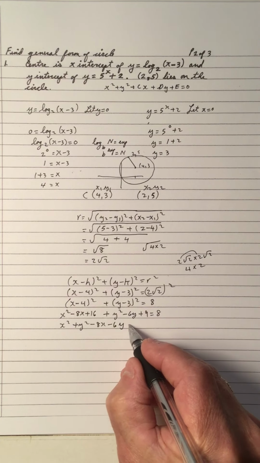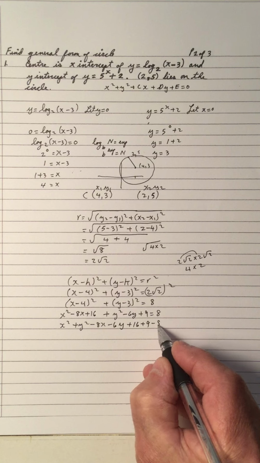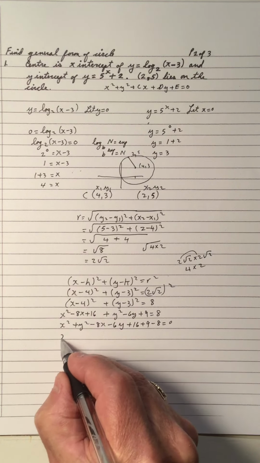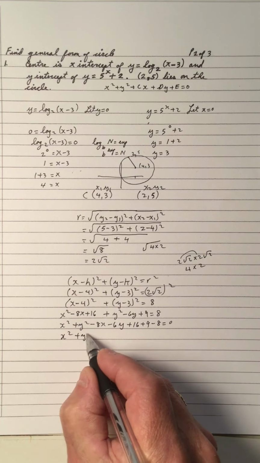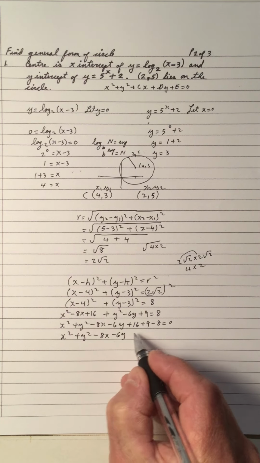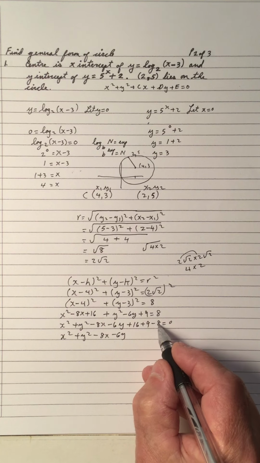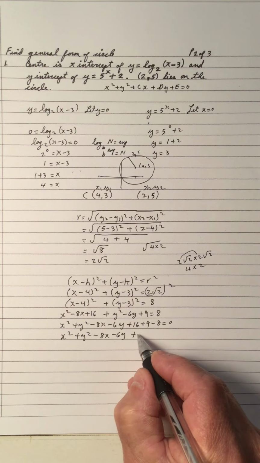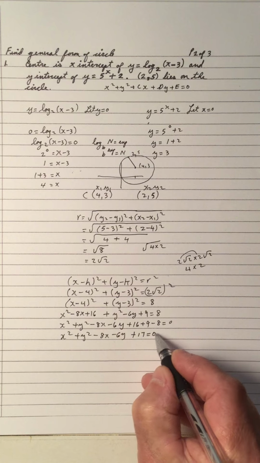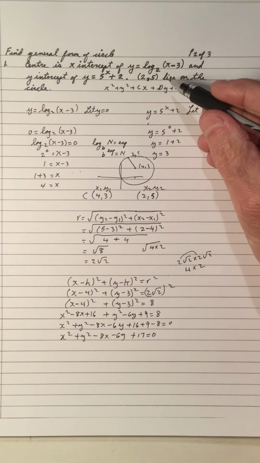And we add these, we get plus 16 plus 9 minus 8 equals 0. So we have x squared plus y squared minus 8x minus 6y, and that comes out to be 9, take away 8, subtract 8 is 1, so that's a plus 17 equals 0. So that's the general form that represents this information that's up here.